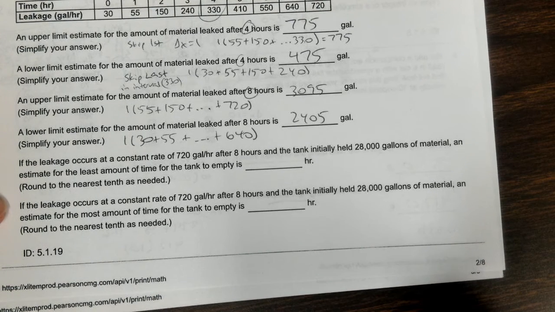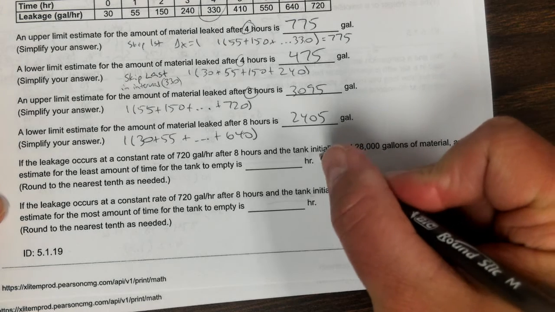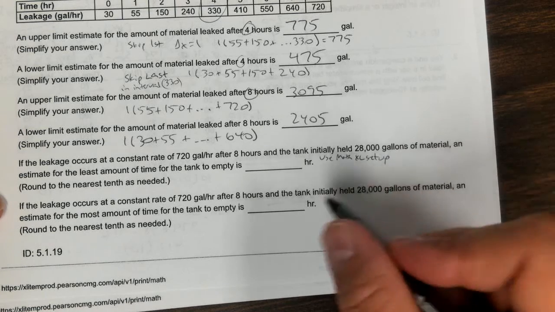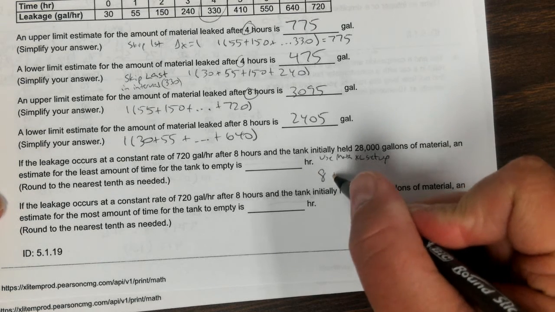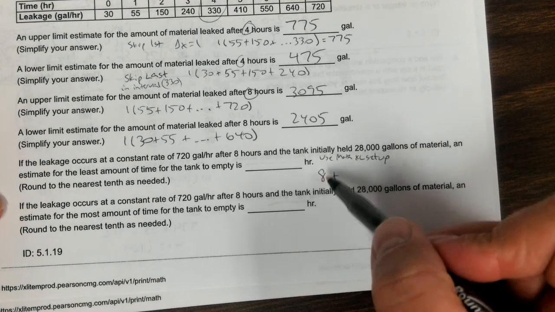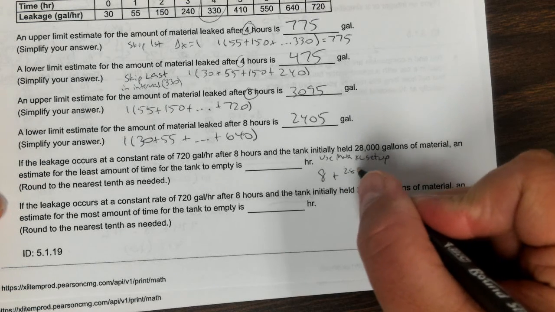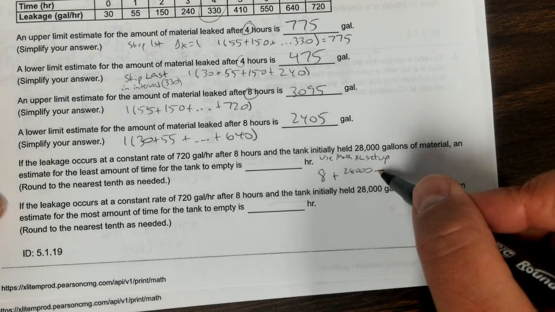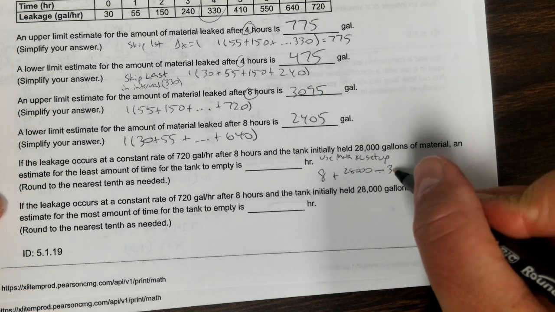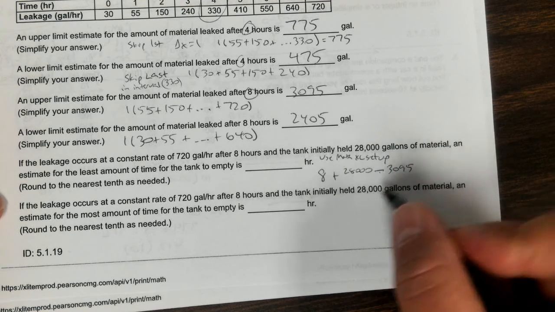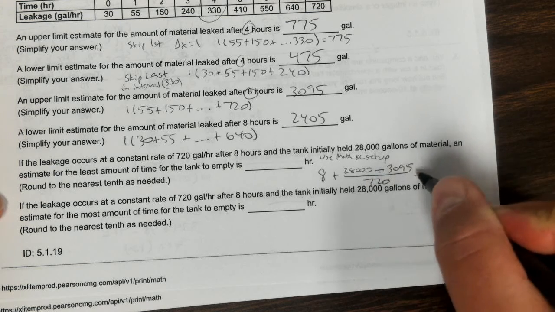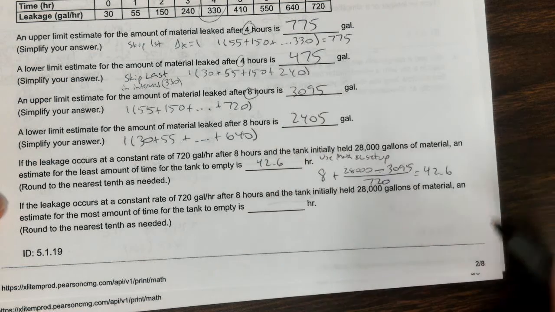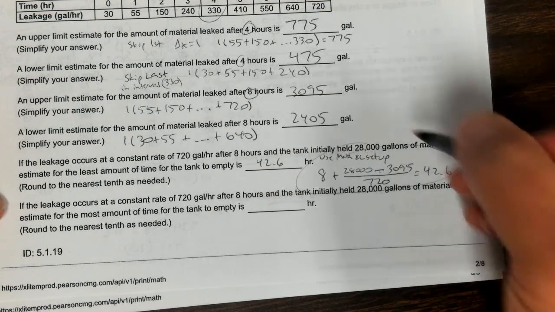So this one, use the Math Excel setup, which would basically be 8 plus, because it's 8 hours, 28,000 minus the number associated with 8, which was 3095. All of that divided by 720. So when you do that, you get 42.6, which is the right answer. So that's how you want to do it.